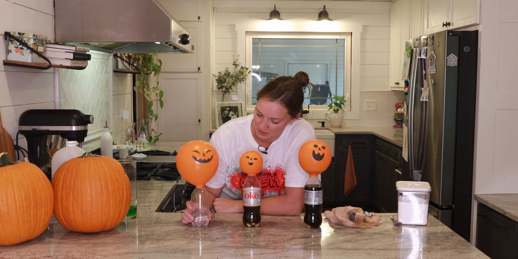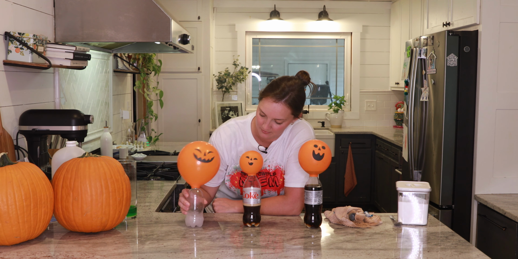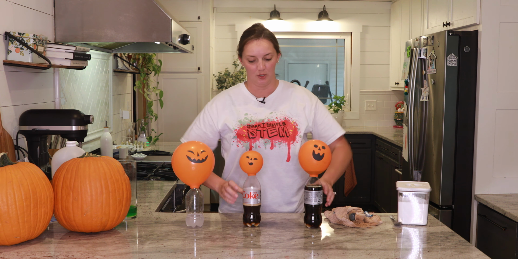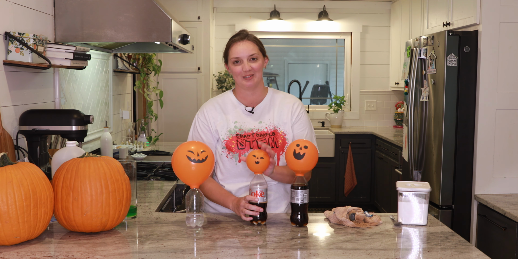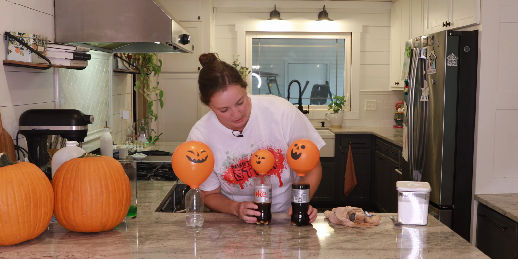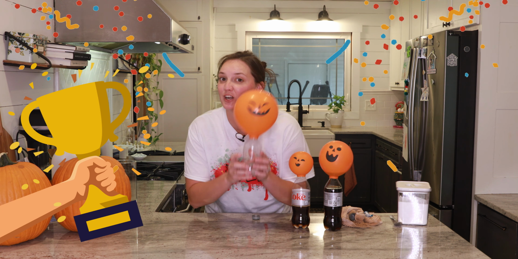The chemical reaction of the baking soda and the vinegar was much more effective at blowing up the balloon than either of the Cokes. This is just this poor balloon. It looks so sad. I'm sorry I embarrassed you. So sorry. But we have a winner. Our winner is baking soda and vinegar to blow up a balloon.